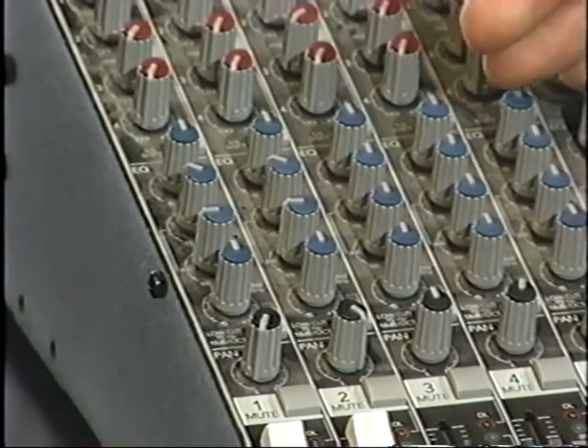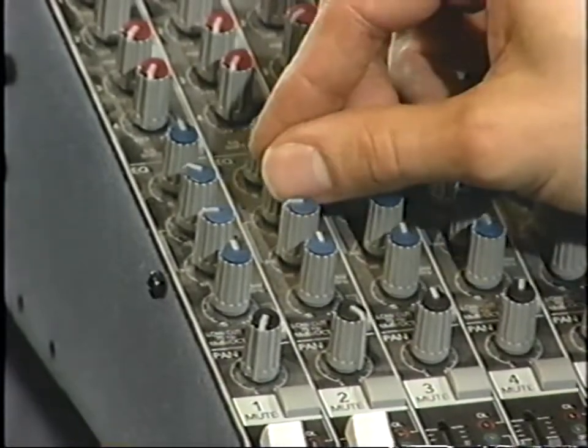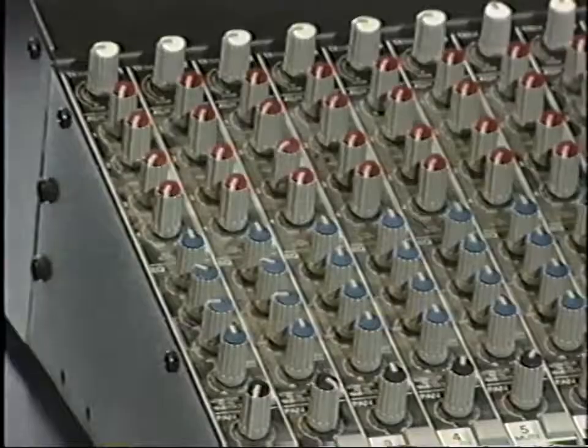Mine is labeled high, mid, and low for the high frequencies, the middle frequencies, and the low frequencies. EQ will help us add or subtract frequencies within the sound to make it brighter, duller, warmer, smoother, whatever you need. Next, find your auxiliaries or effects cue sends. These are added outputs that send the signal to other places than the multitrack and the stereo bus, like headphones and effects units. Find all of these knobs as well as the jacks for connecting to the gear.